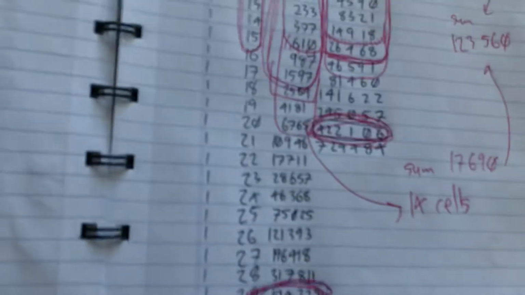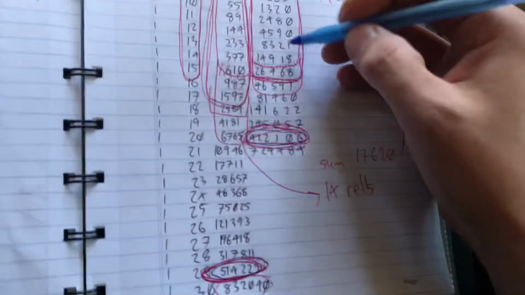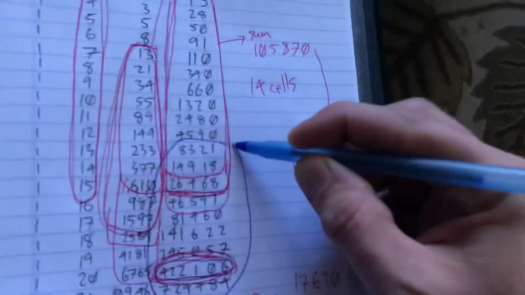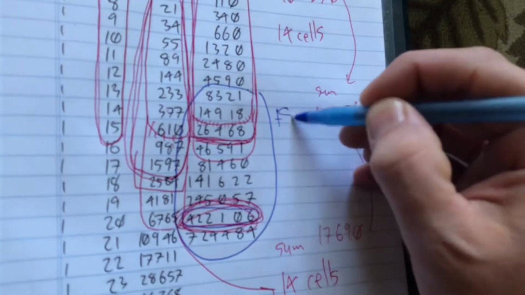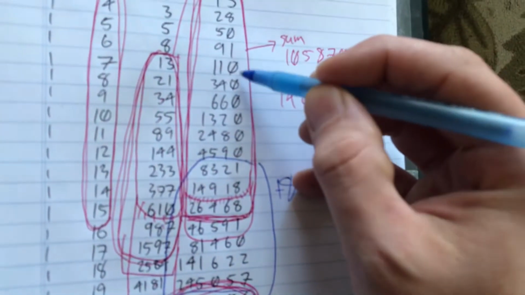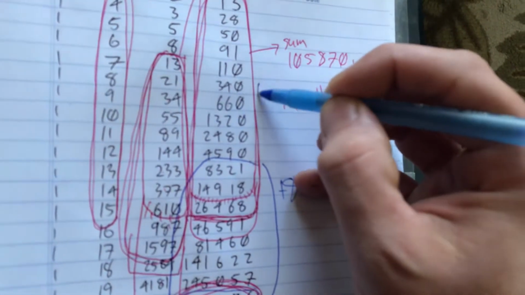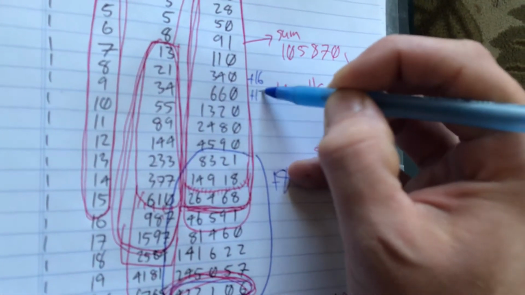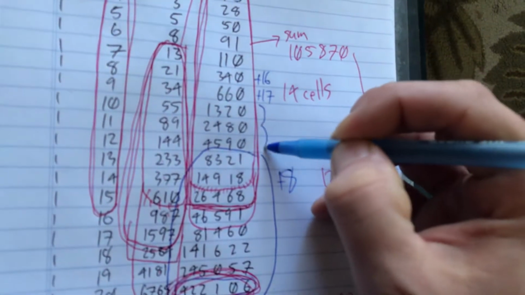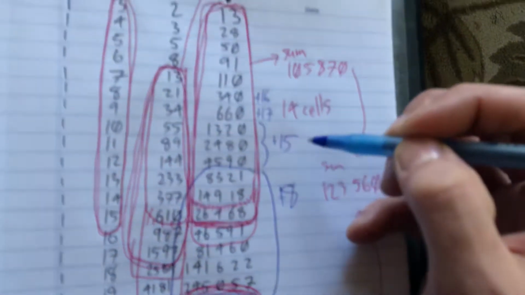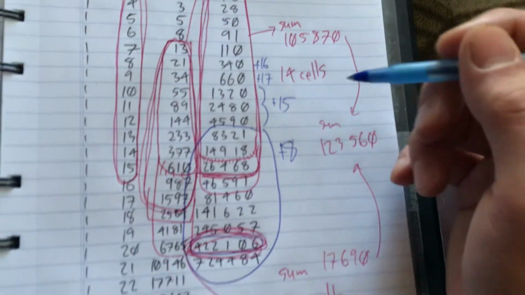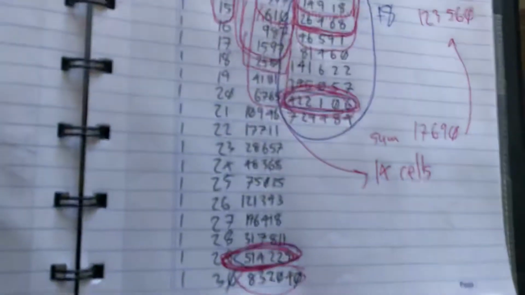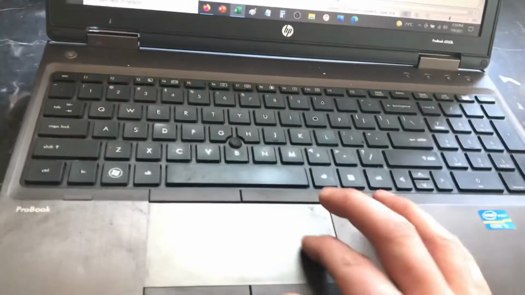Anyway, yeah, you know, these guys right here. Woo, woo, woo. Yes, Mr. Pigeon. These guys right here, I added the 8. This one I added a 16. This one I added a 17. And then these 3 I added a 15. I don't know. I was doing some crazy stuff there.